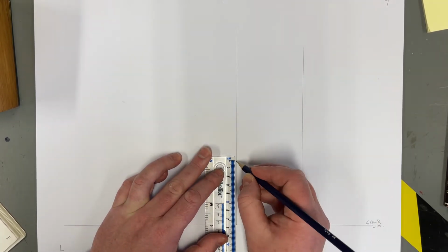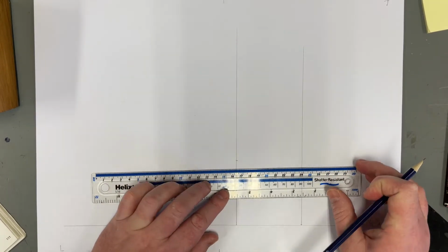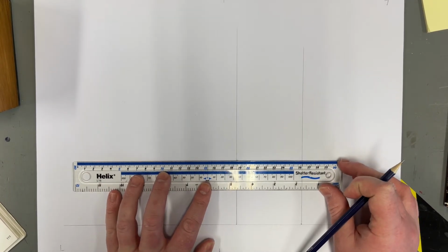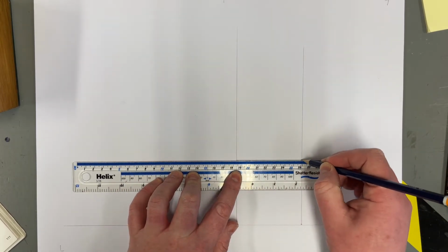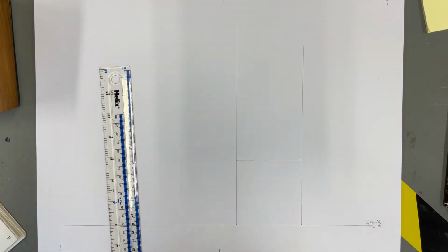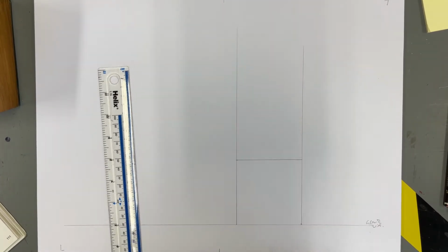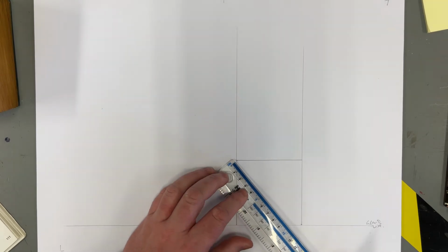Okay, do the same thing for the height, because the object was square, and I'm going to take that line and project that across to that side. Okay, and that gives us the main outline of the wooden part of the object. Now, next thing, we have to show the thickness of the wood in construction lines.